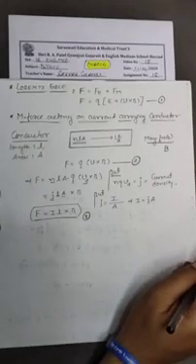Got it? So this equation we will use when the shape of the conductor is straight.